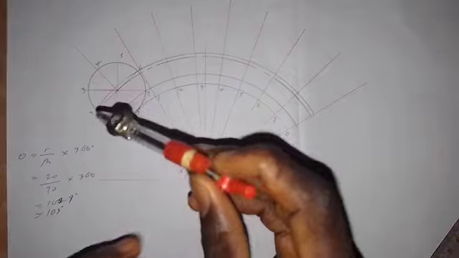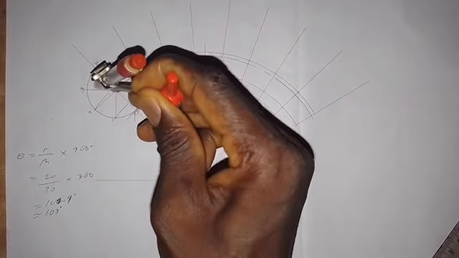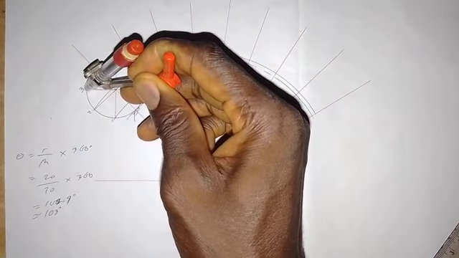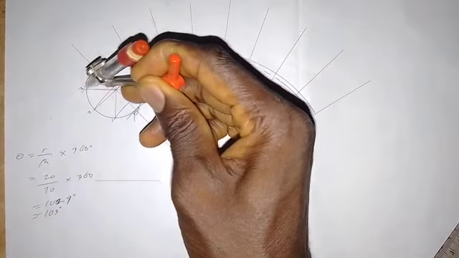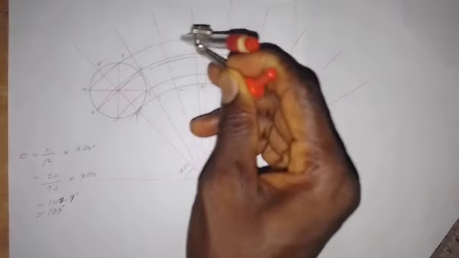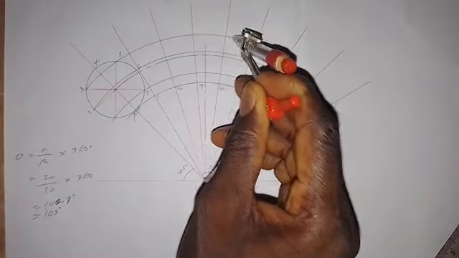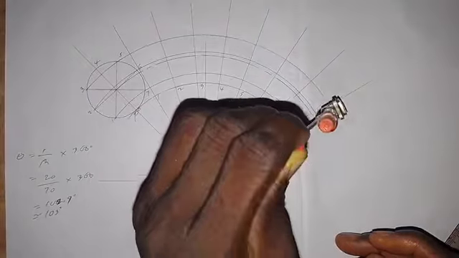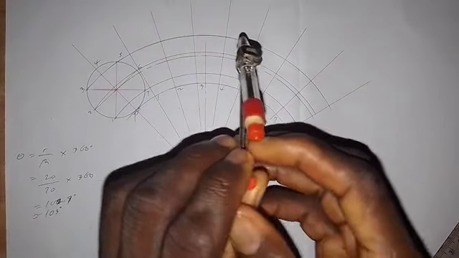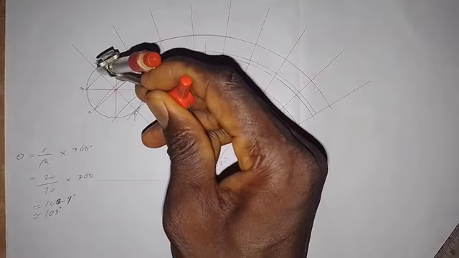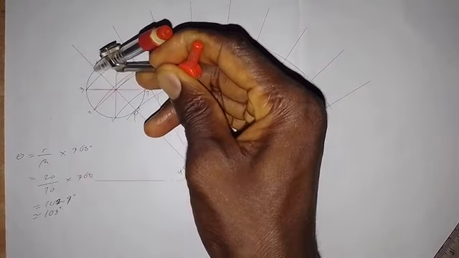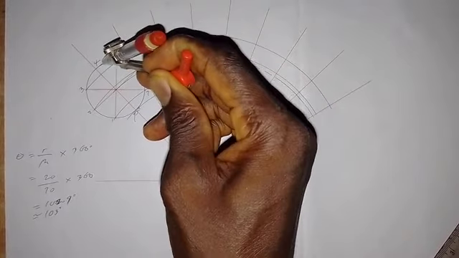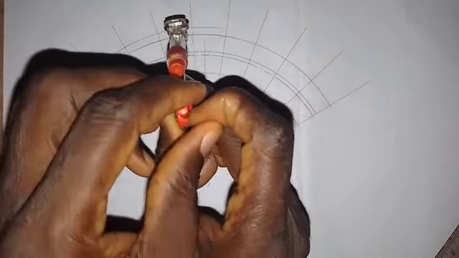Alright, so the next is that I will extend to 3. So 3 and 5 are together. So it goes like this. Alright, that's for 3 and 5. So the next is I will extend it to 4. Then I will draw an arc like this.